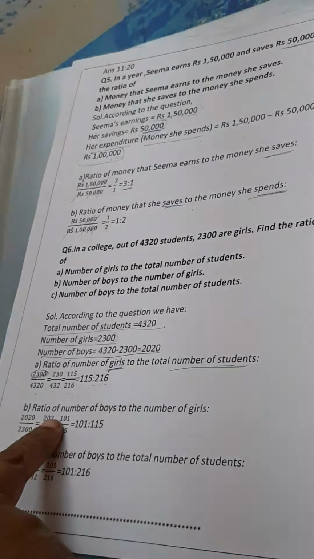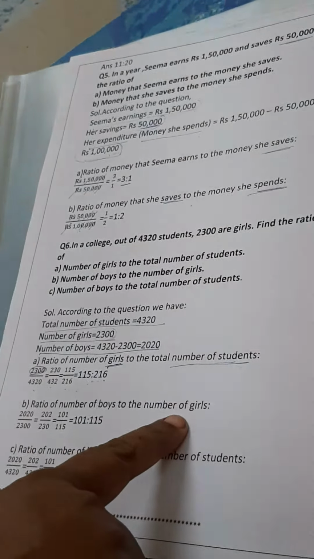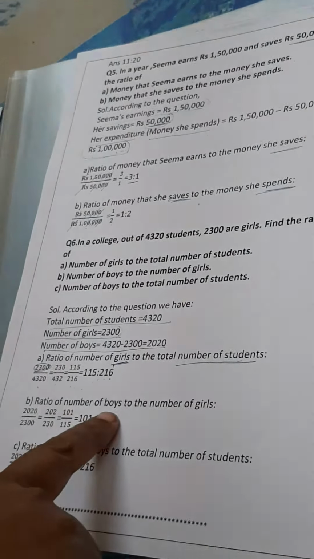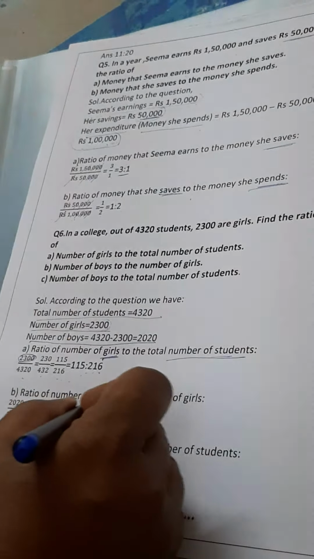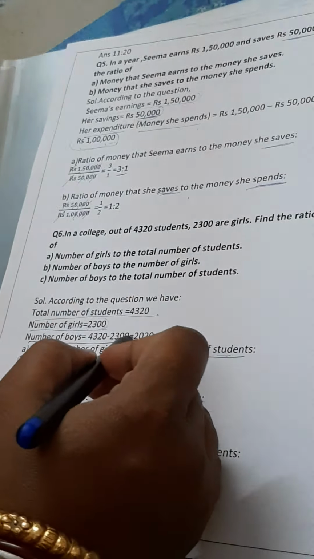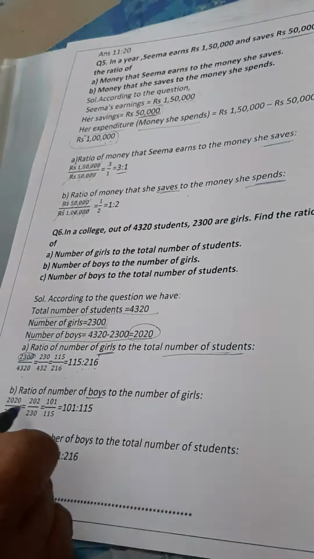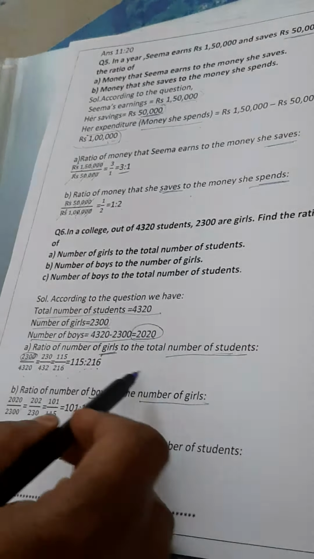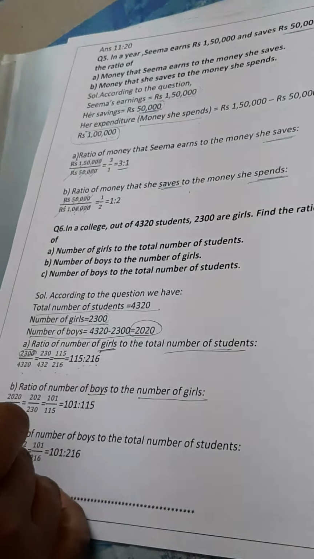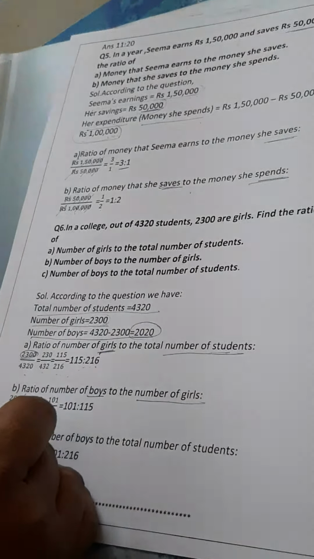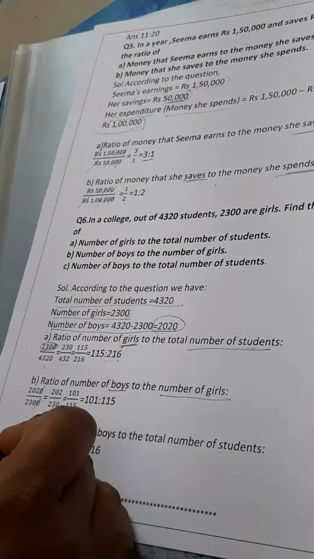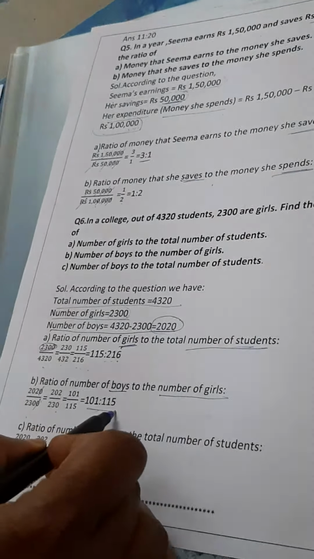Clear? Next one is ratio of number of boys to number of girls. So ratio of number of boys to number of girls, boys, it's quite clear. How many boys are there? 2020. And how many number of girls are there? 2300. Okay, and 0 0 will get cancelled. You got 202 by 230. Finally, this is the answer.